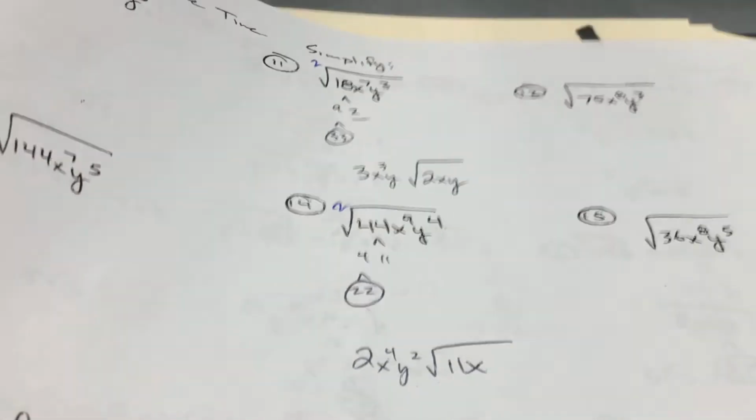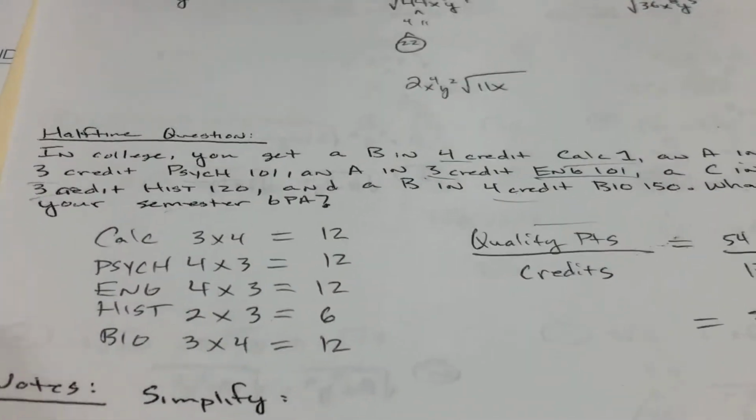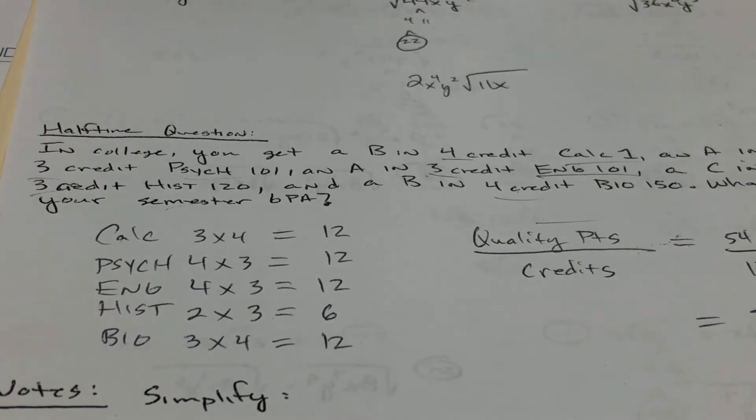All right, so I added these in there my first year I taught Algebra 2, so we could have a little change of focus. Kids need a little change of focus midway through.